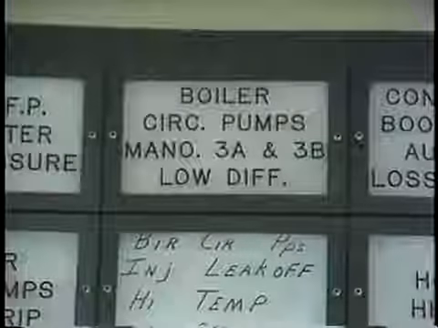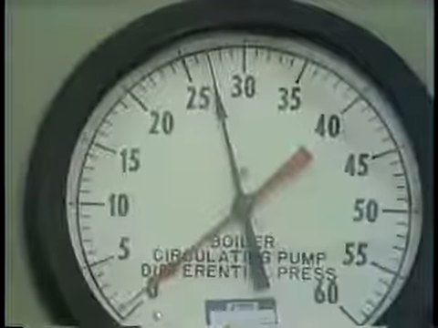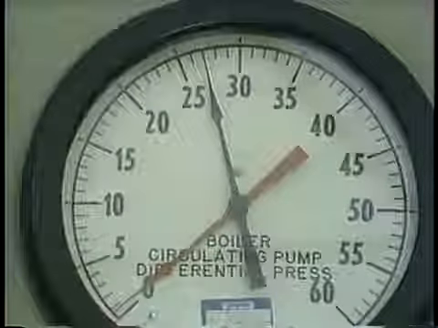Depending on the severity of the problem, an operator either reduces the load on the boiler or shuts the unit down. The loss of a boiler water circulating pump will affect the circulation of water and steam through the boiler. This will be indicated in the control room by both annunciator alarms and a change in the differential pressure between the inlet and outlet headers of the pumps. The loss of a boiler feed pump will cause a sudden drop in feed water flow and drum level. If all the boiler water circulating pumps or boiler feed pumps fail and can't be restarted, the boiler must be shut down and the turbine tripped.